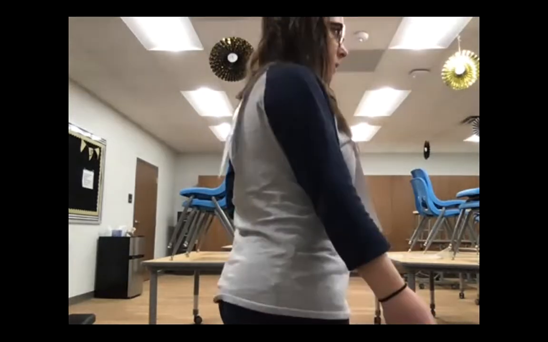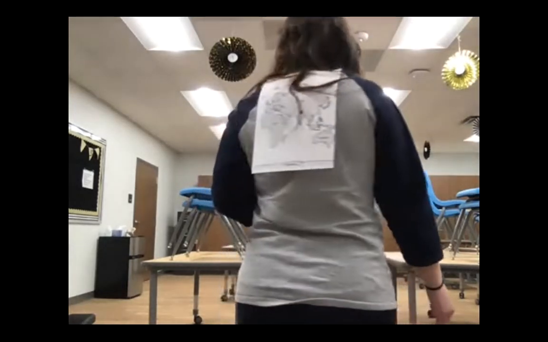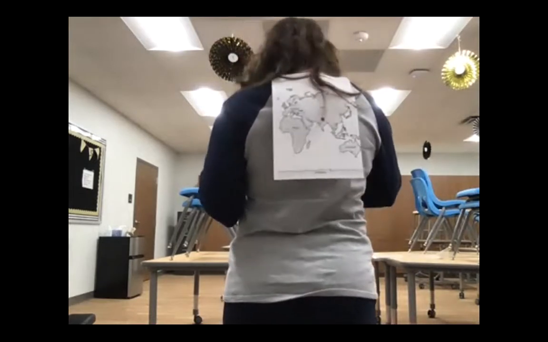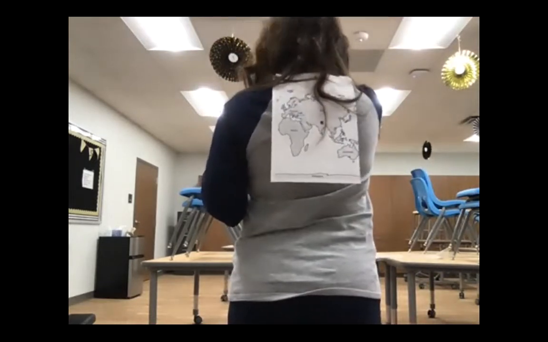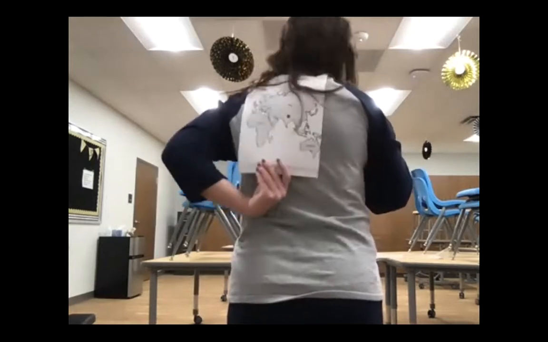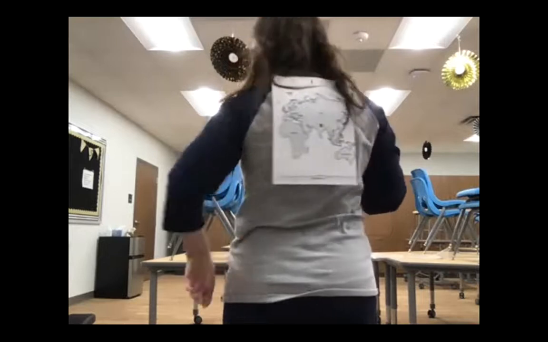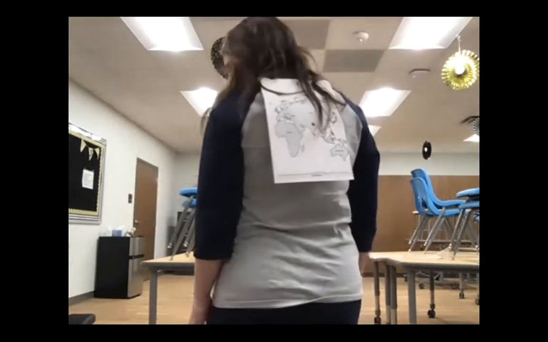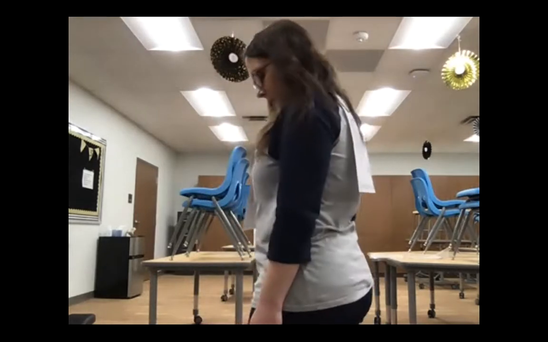I'm going to continue rotating. And now my back is towards the sun. So for me, it's nighttime. But for this side of the world, it would be their daytime because they are facing the sun. I'm going to continue to rotate.